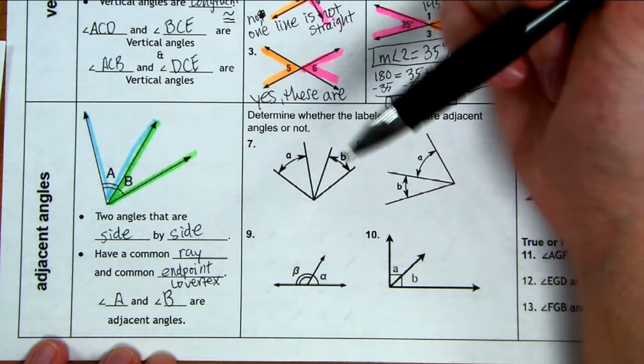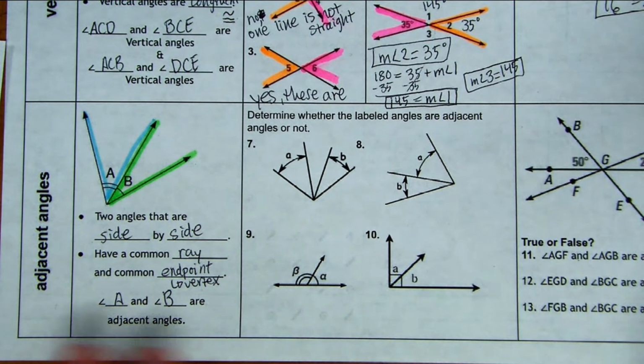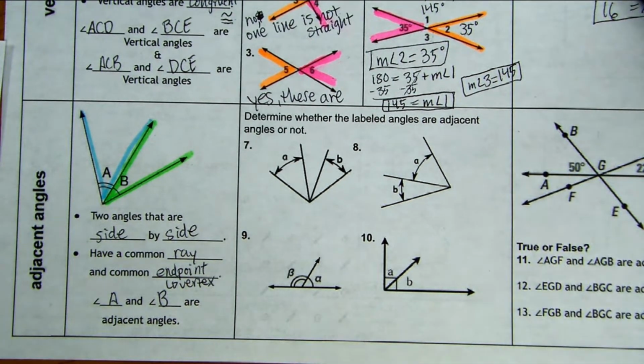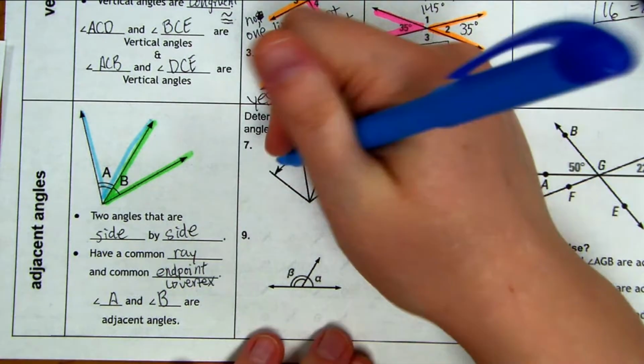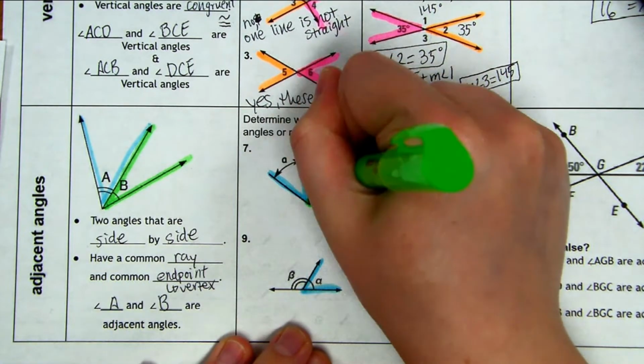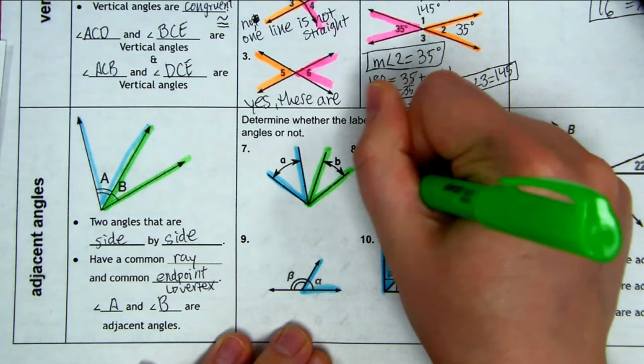So if we're looking over here at these diagrams, we need to identify which of these are and are not adjacent angles to each other. So I find it helpful to go ahead and trace all of the angle A's in one color and all of the angle B's in a different color. Over here we have angle B. We'll do that in green.